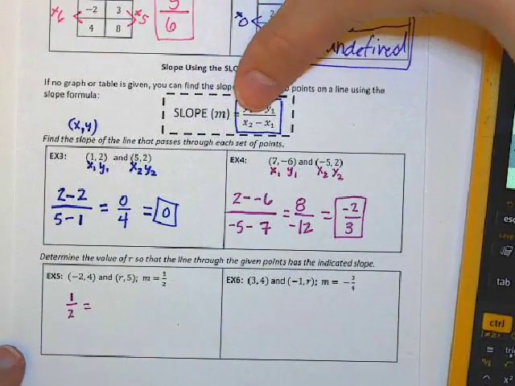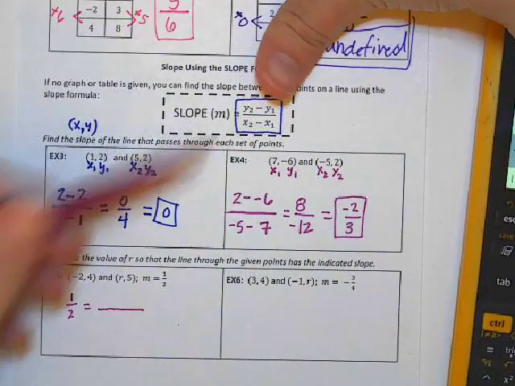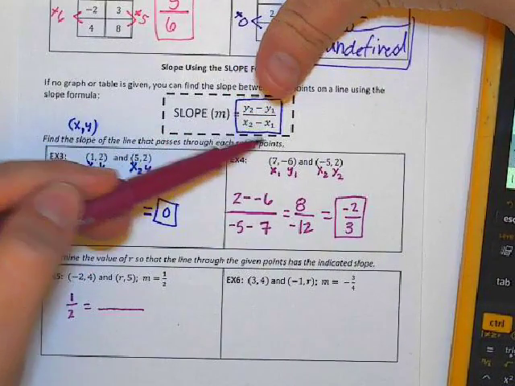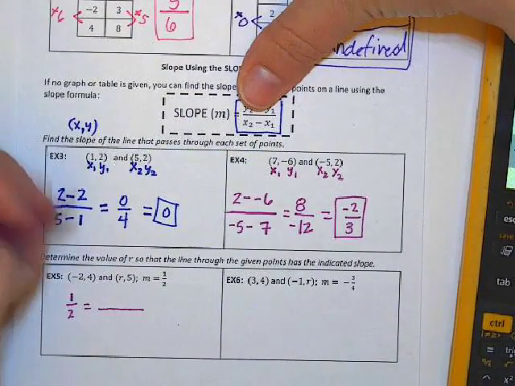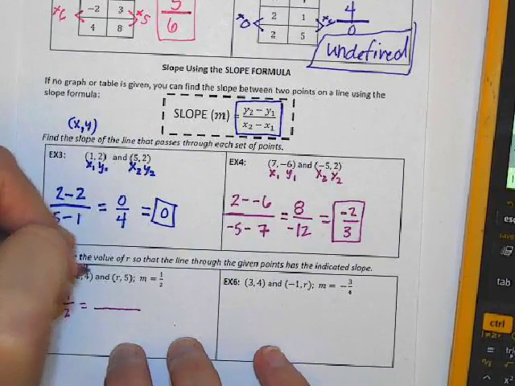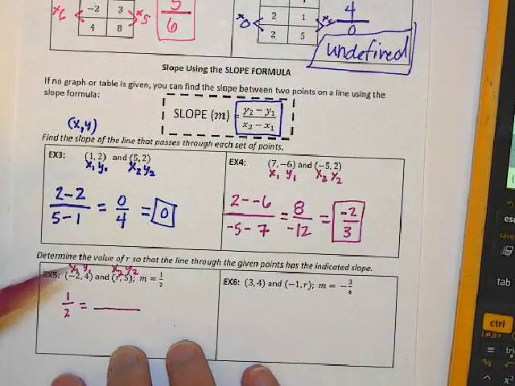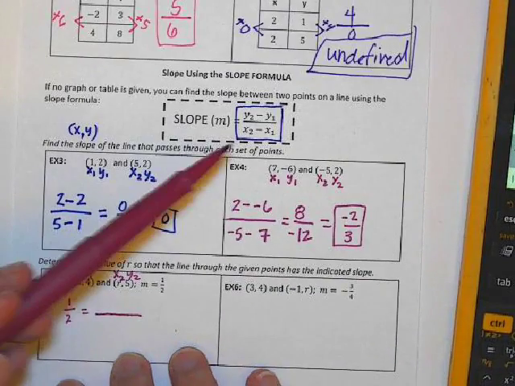And then I'm going to have a fraction, right? And I've got to label my y2s and my x1s, all that. So I'm going to label x1, y1, x2, y2.